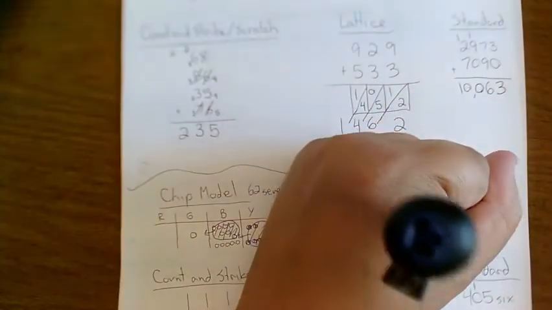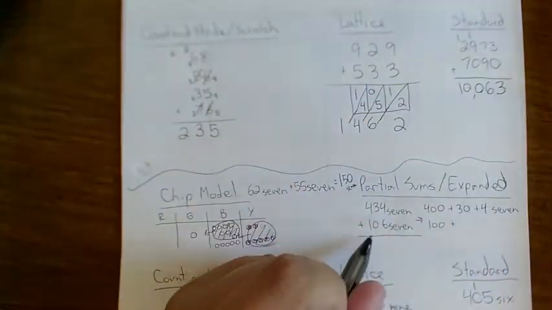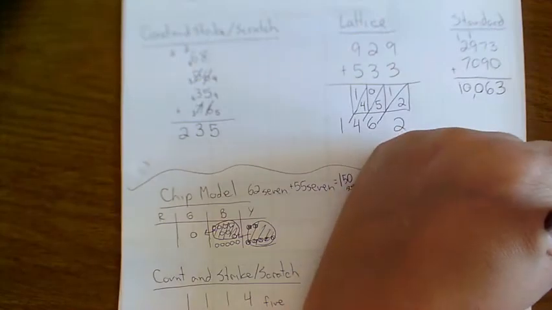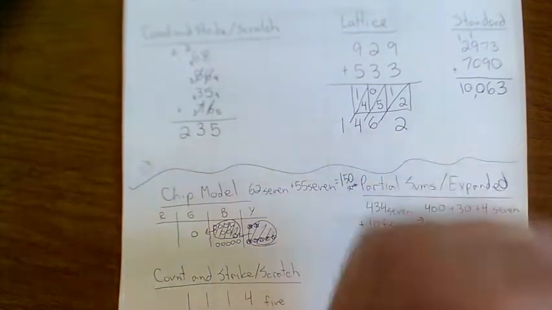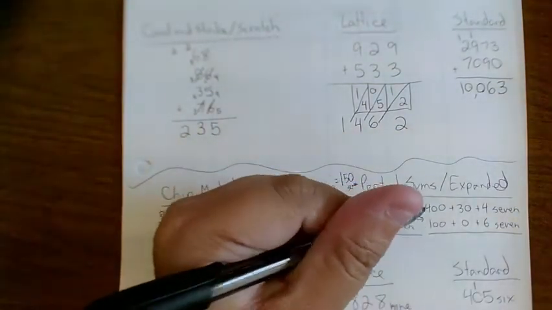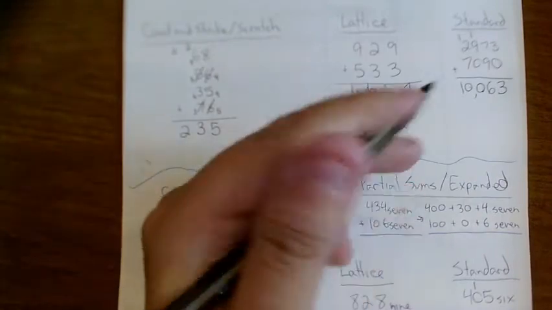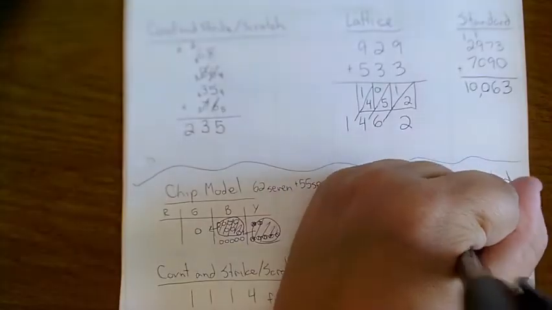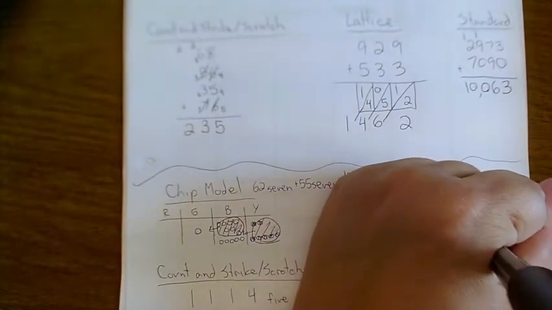And we want to combine that with 1 flat, no longs, and 6 units. So if we had 4 flats and 1 flat, that would make 5 flats, so 5, 0, 0. 3, 0 plus 0 is just 3, 0.